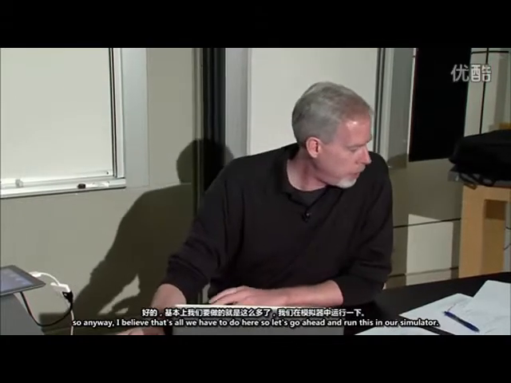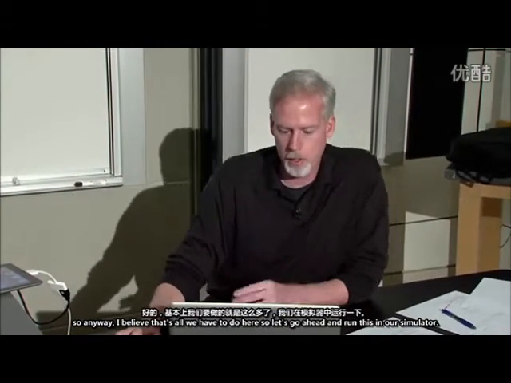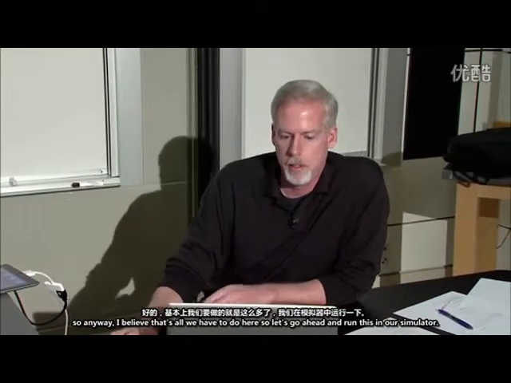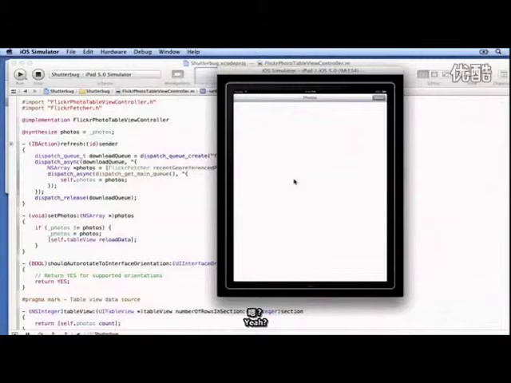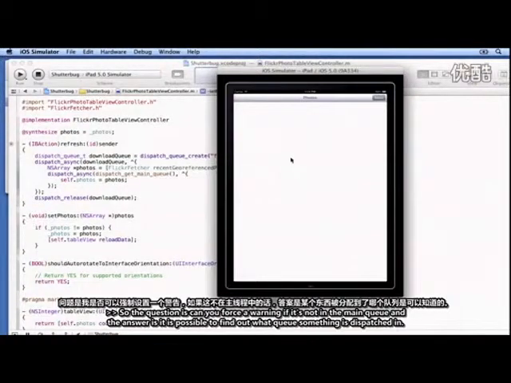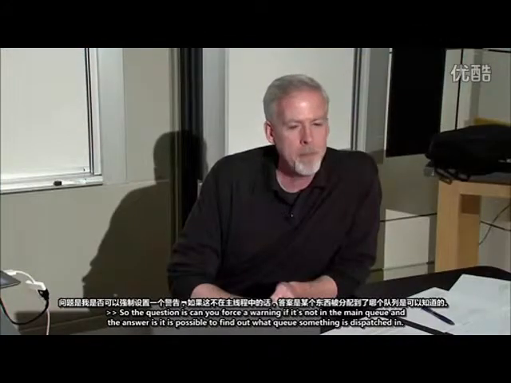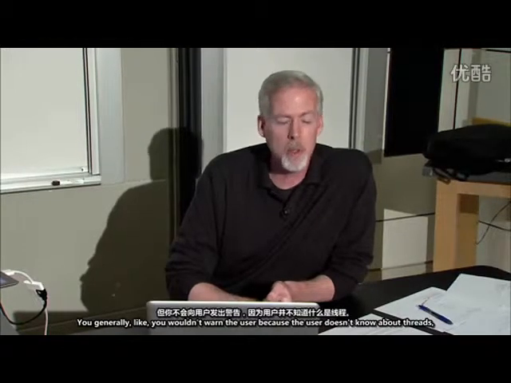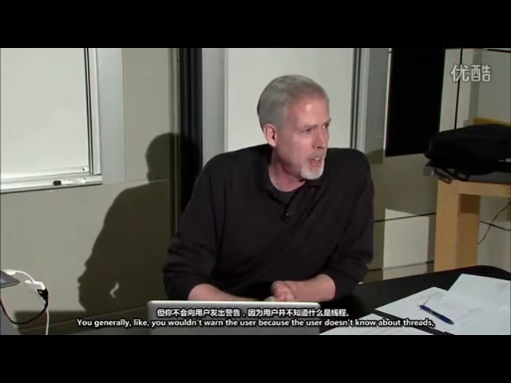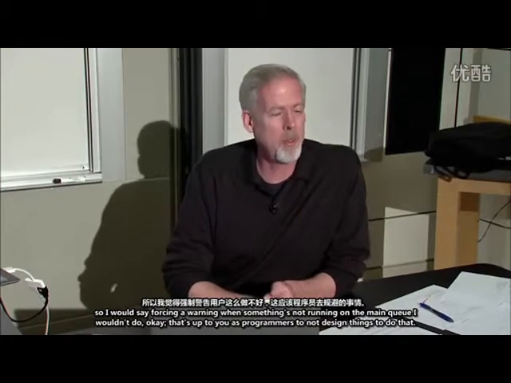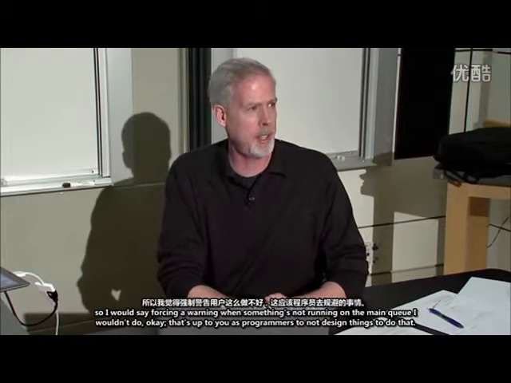So anyway, I believe that's all we have to do here. So let's go ahead and run this in our simulator. Can you force a warning if it's not in the main queue? So the question is, can you force a warning if it's not in the main queue? The answer is, it is possible to find out what queue something is dispatched in. You generally wouldn't warn the user, because the user doesn't know about threads. So I wouldn't force a warning when something's not running in the main queue. That's up to you as programmers to not design things to do that. Don't involve the end user in your threading decisions.